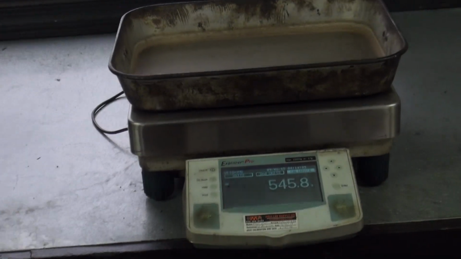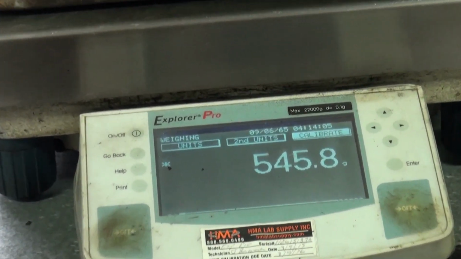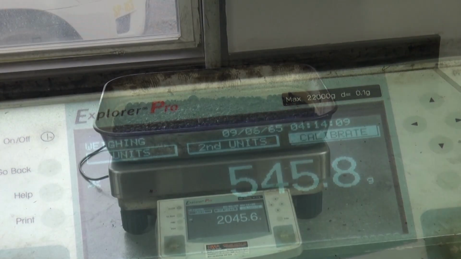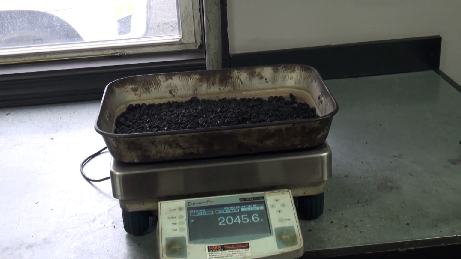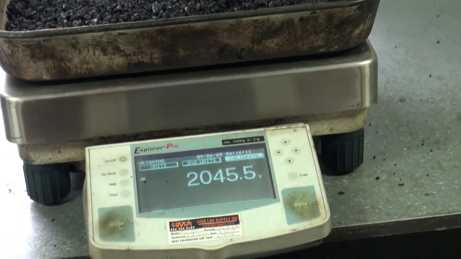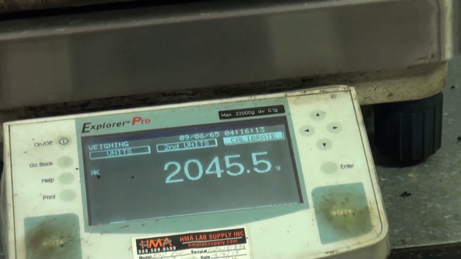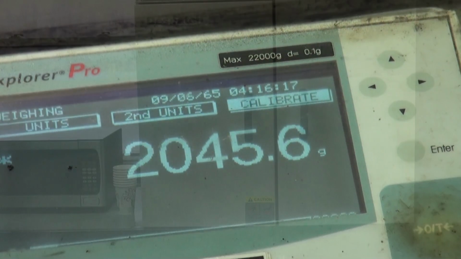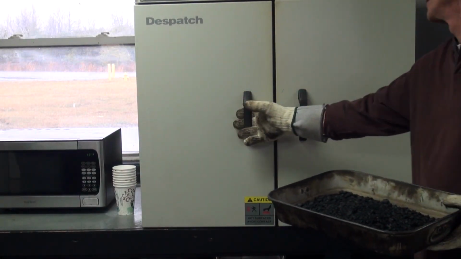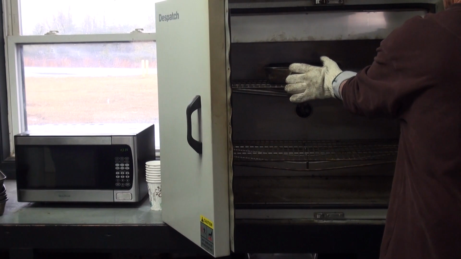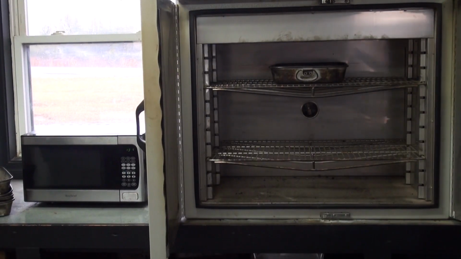So here we have a video of a technician. He's weighing his empty pan, 545.8 grams. He's noted that. Now he's getting a weight of his pan and his sample, which is 2,045.5 grams. From here, he's going to place this sample in an oven. I like to point out that he's putting this moisture sample on the top shelf. Moisture will be coming out of this sample, and moisture is going to rise with the heat. He puts it on the top shelf where he gets the best chance to remove the moisture.